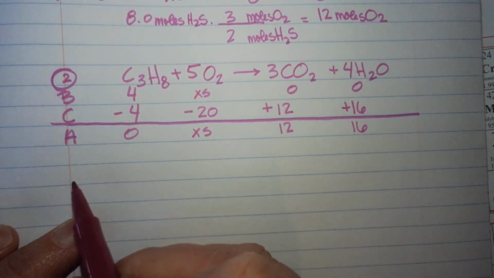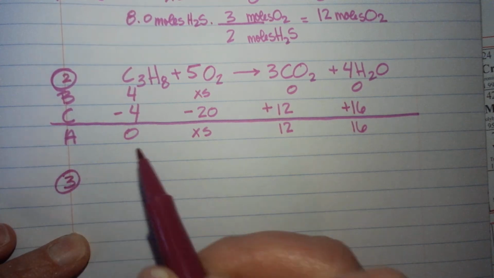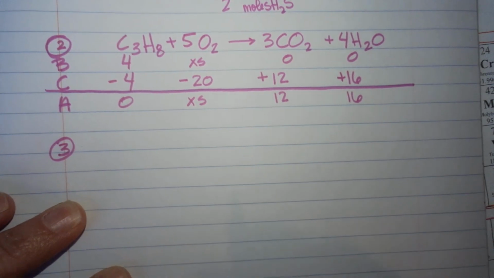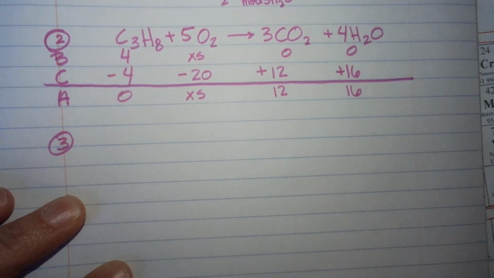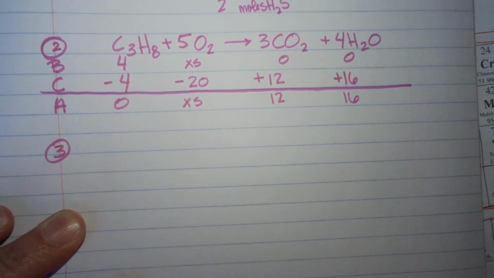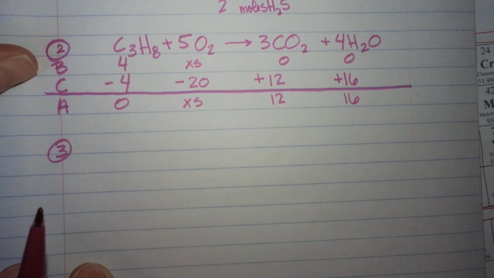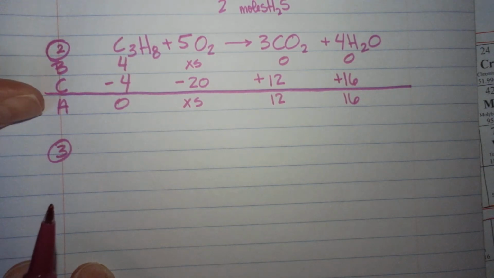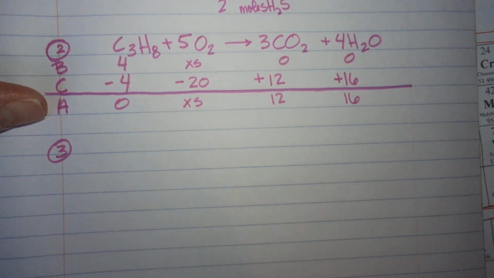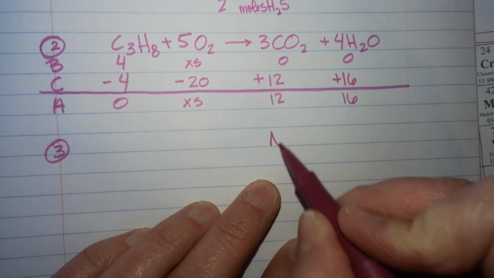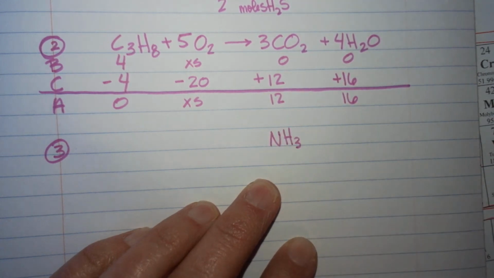Alright, I'll go ahead and do 3, and that'll give you an even number to go with. Yes, sir. Alright, so let me scroll up and look at 3. Ammonia for fertilizer is produced by causing hydrogen and nitrogen to react at high temperatures and pressure. How many moles of ammonia can be made from 0.15 moles of nitrogen gas? Well, we need a balanced chemical equation. So we know that ammonia is going to be the product.